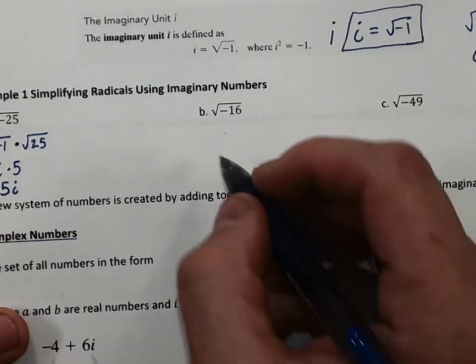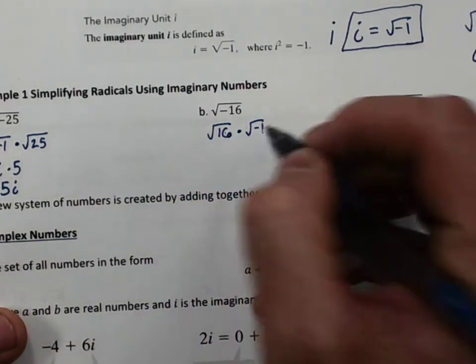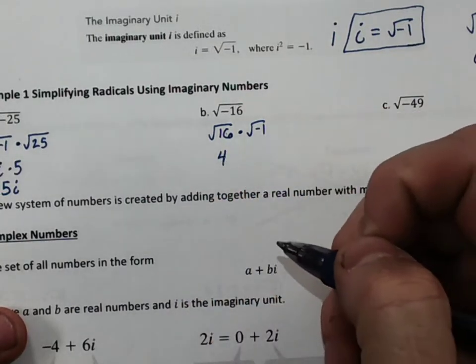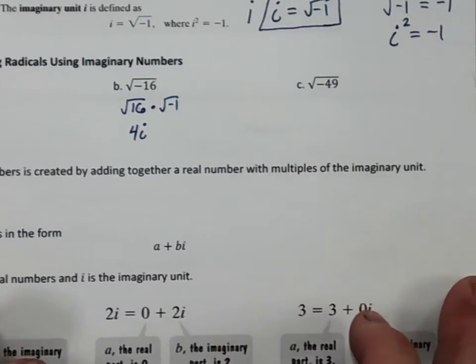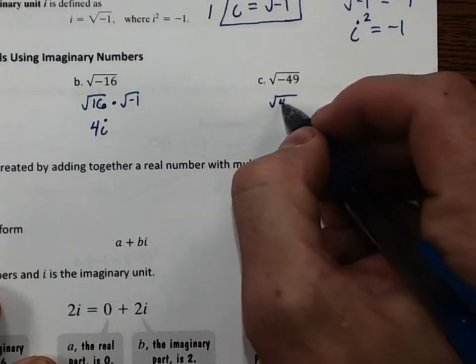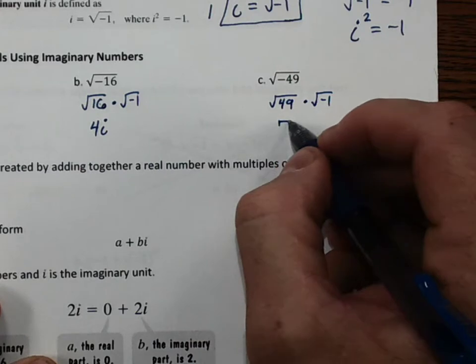So this would be the same thing. We can separate it to the square root of 16 multiplied by the square root of negative 1. The square root of 16 is 4. And the square root of negative 1 is i. So the square root of negative 16 is 4i. Same here. We can write this as the square root of 49 multiplied by the square root of negative 1. The square root of 49 is 7.